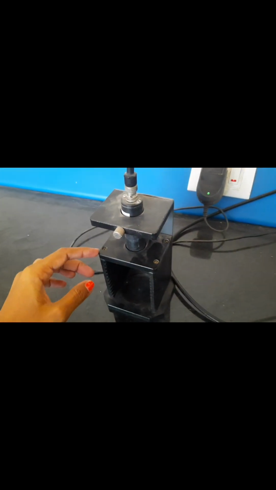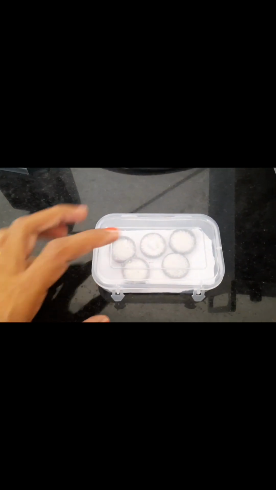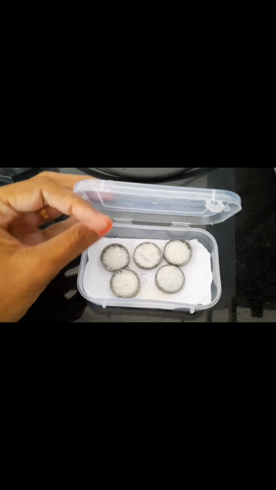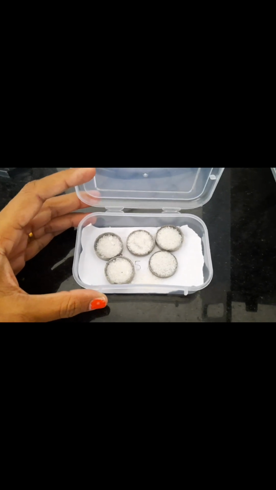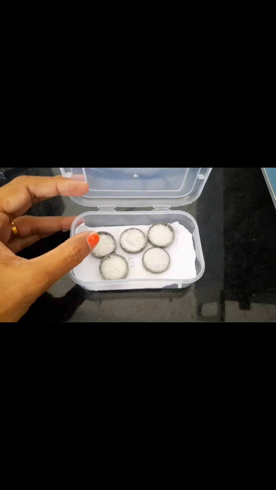Here you can see the GM counter, the GM tube or detector, the source holder, and the aluminium containers which contain KCl powder. Here we have to find out the half-life of K40. This is the beta source, that is bismuth.